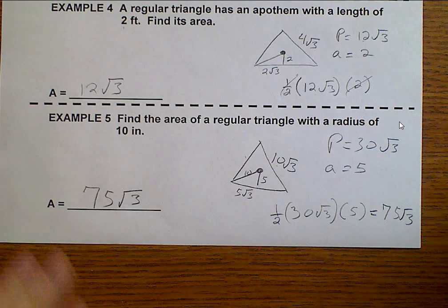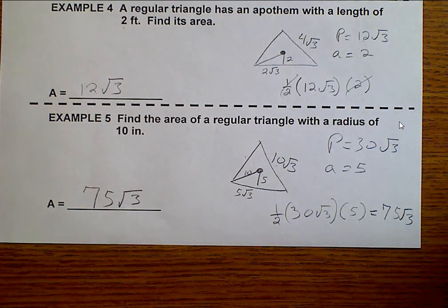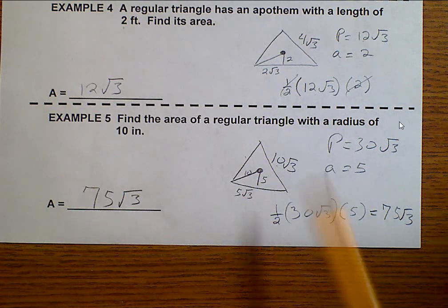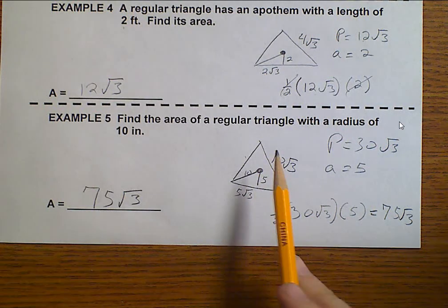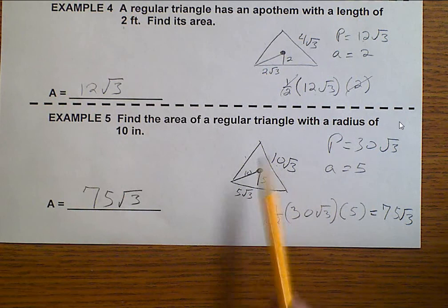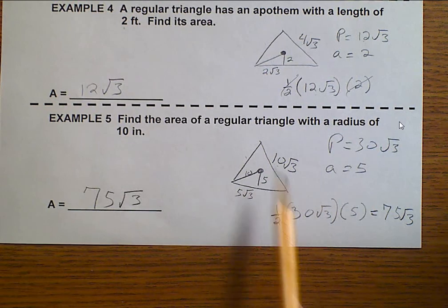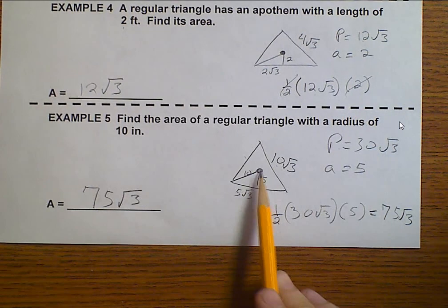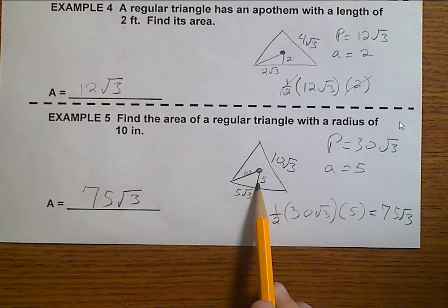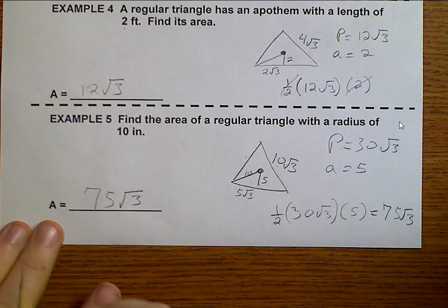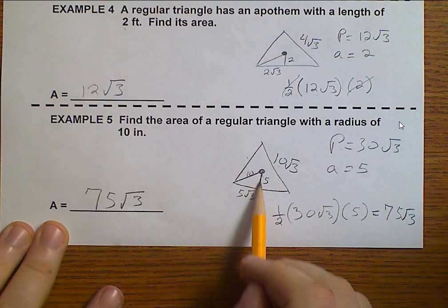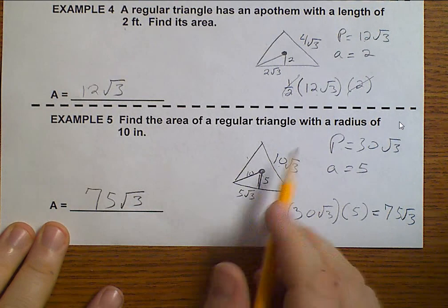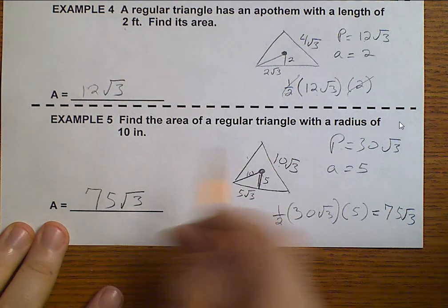All right, let me go over these steps one last time in detail in case you haven't caught on yet. We need to find some information. The first piece of information we need to find is the length of one side so that we can get our perimeter. We also need our apothem. So if you want to take some notes, let's just start with if we're given the radius.